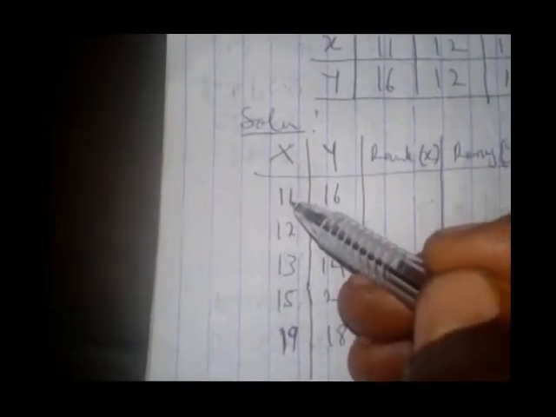So now we look here: 11 here, 12 here, 13, 15, 19. So obviously 11 is the lowest, 19 is the highest. So are we going to start from the lowest? Should we rank from the lowest to the highest, or from the highest to the lowest? It is all about your choice, but it has to be consistent with the other one. It must be consistent with the y value.